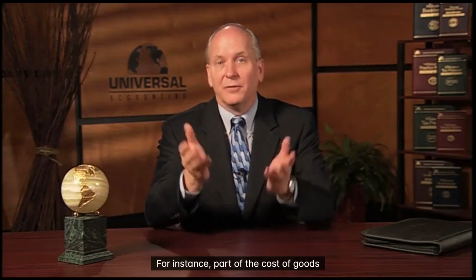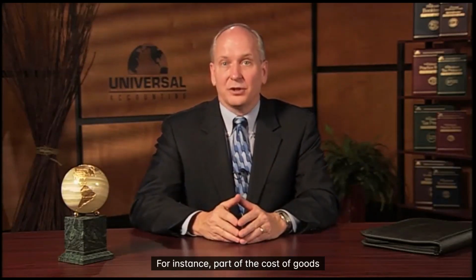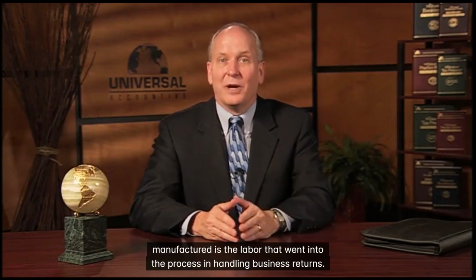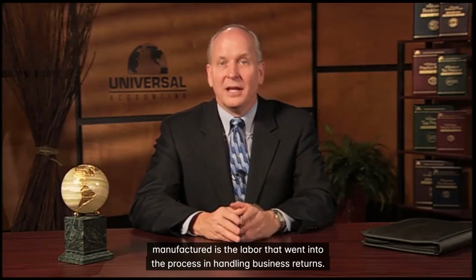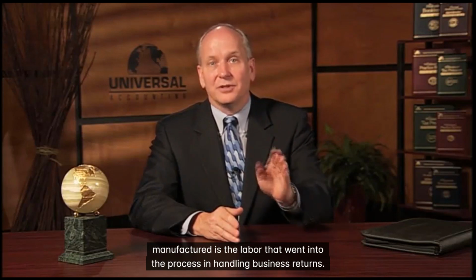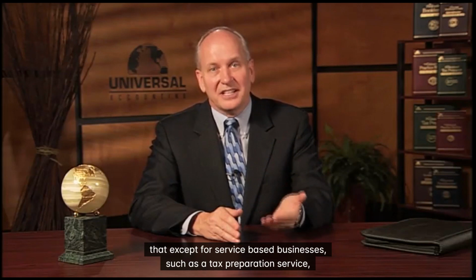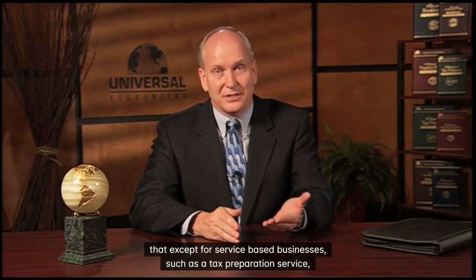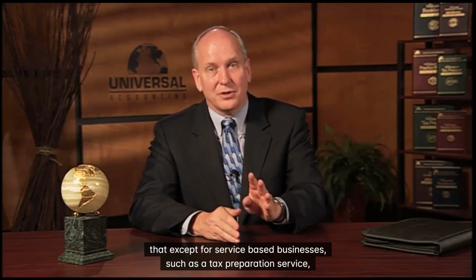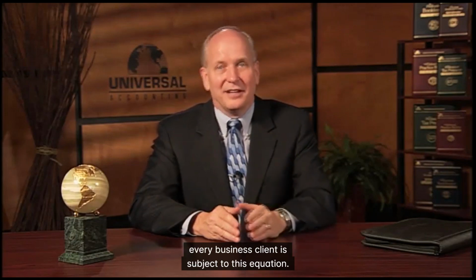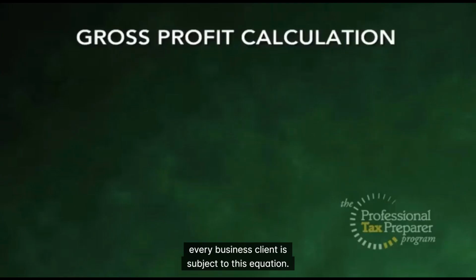cost of goods sold. For instance, part of the cost of goods manufactured is the labor that went into the process. In handling business returns as a professional tax preparer, it is important to at least understand that except for service-based businesses, such as a tax preparation service, every business client is subject to this equation.